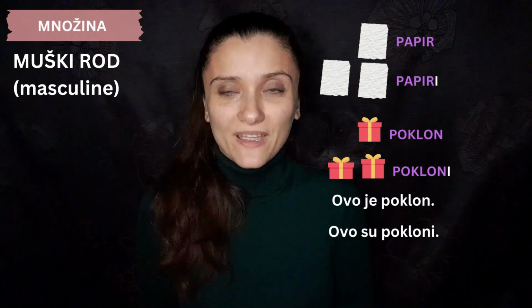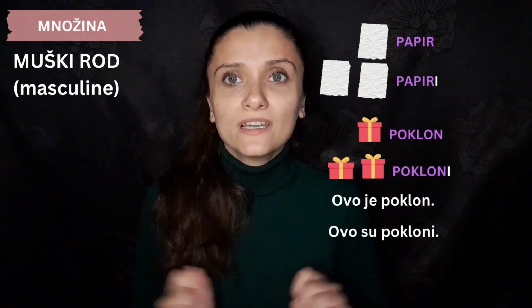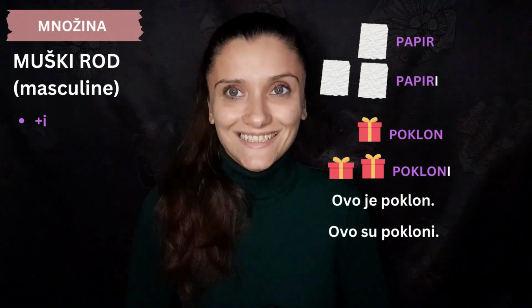So if you want to make a plural out of the nouns which are muški rod, you add i. Let's see ženski rod. So you remember that ženski rod typically has a as an ending. For example, knjiga.